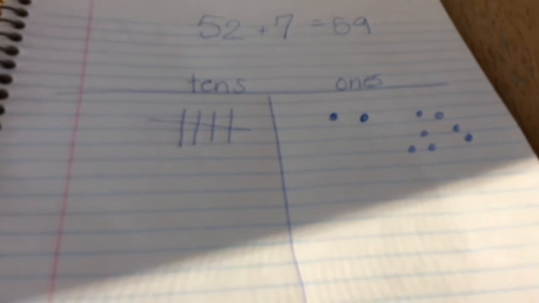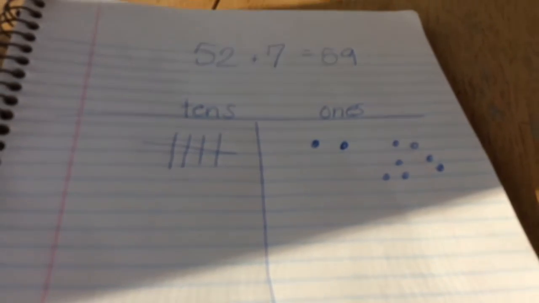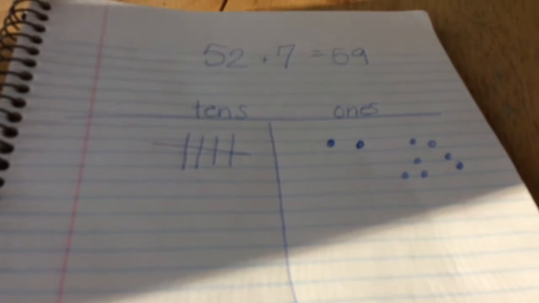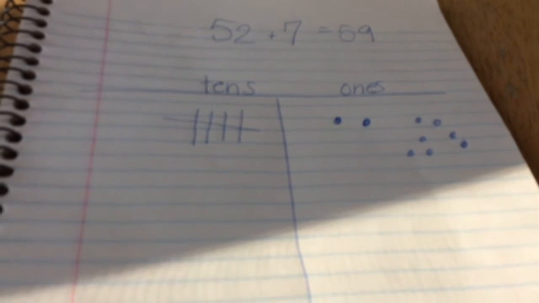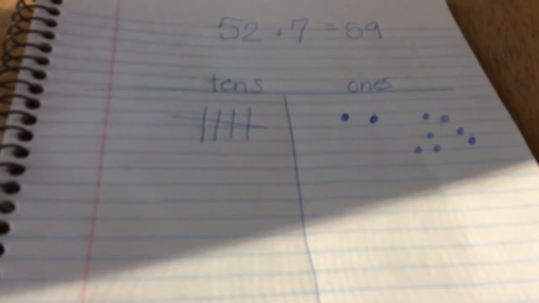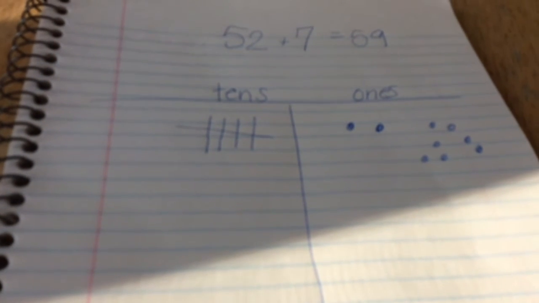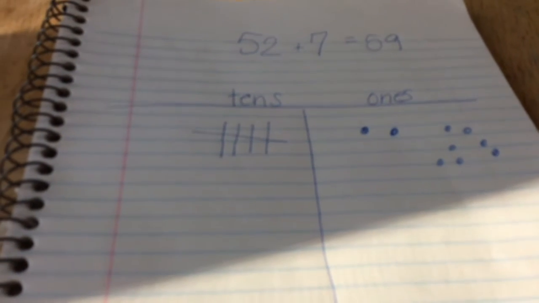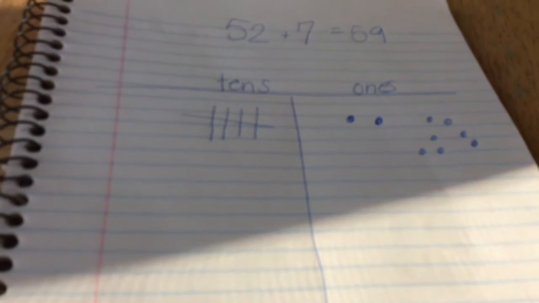This is the strategy I'm modeling today, but I bet some of you could come up with some different strategies. Let's share them right now. If it's 52 plus 7, could I have used 7 fingers to add on? Sure, because I have 7. Could I have counted on a number board, started at 52 and counted 1, 2, 3, 4, 5, 6, 7? Yes. Could I have done a number line? All of those strategies would have worked. All of them would have been an easy way to solve that math problem.